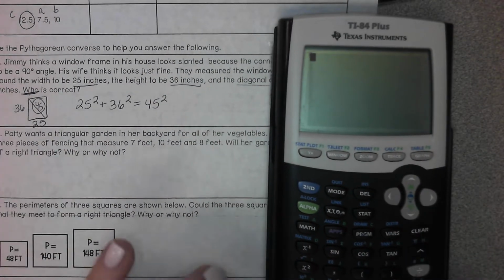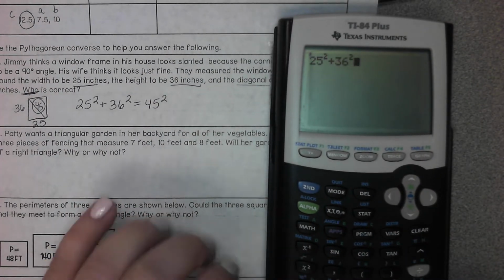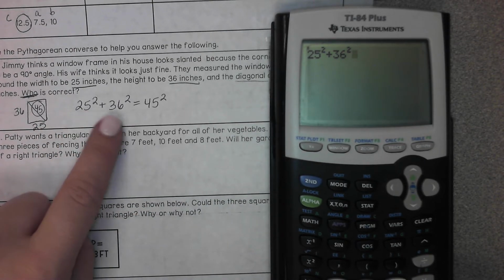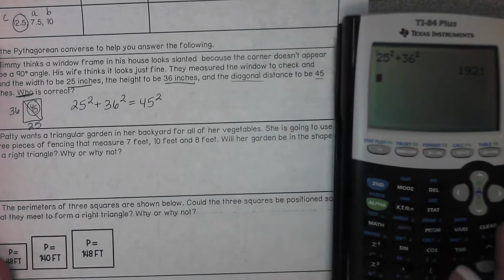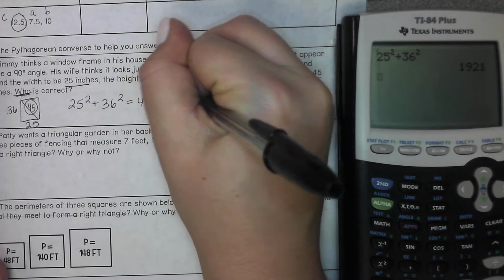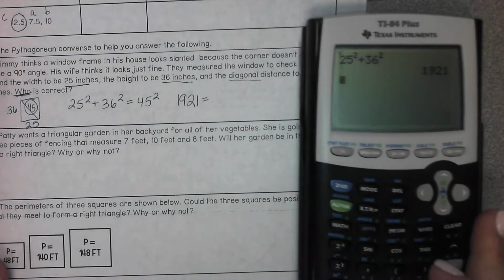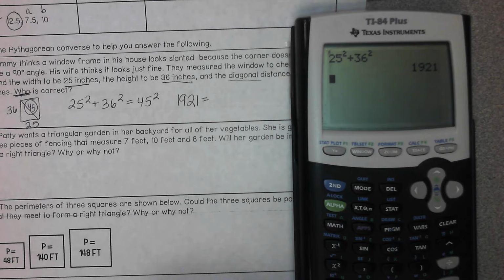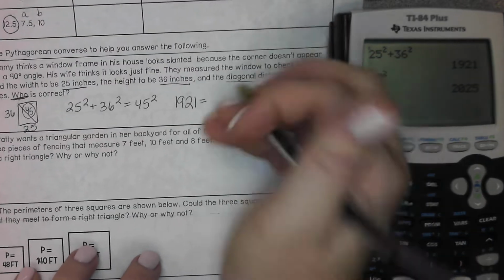I want to type it in: 25 squared plus 36 squared. Always those first 2 numbers, solve that first. So that's 1921. Equals, we want to find out 45 squared. That's 2025.